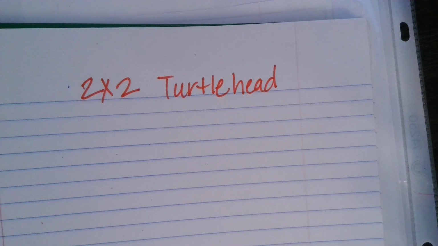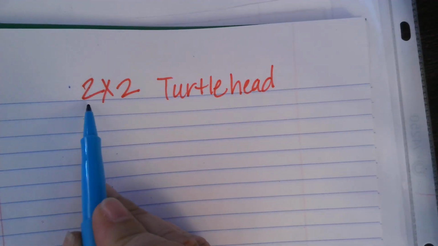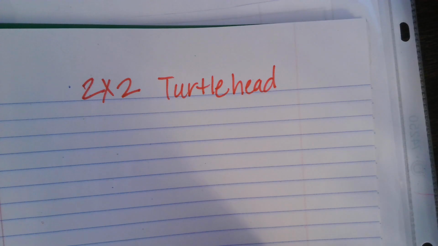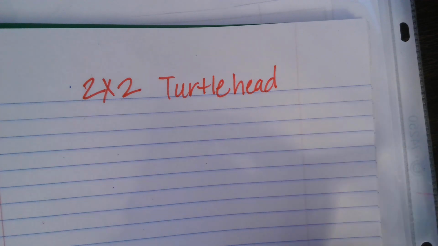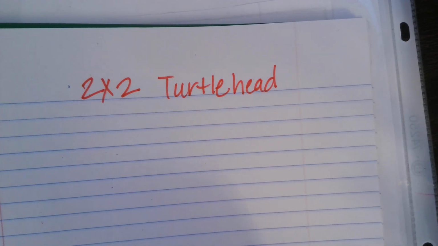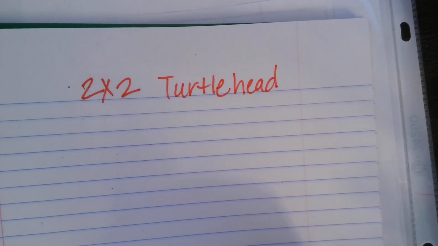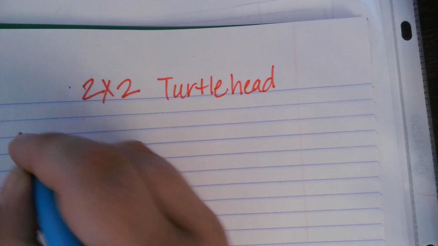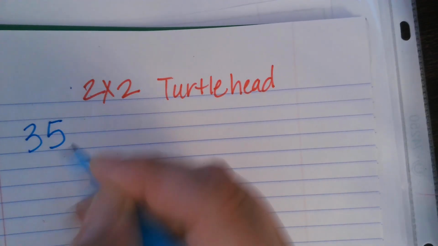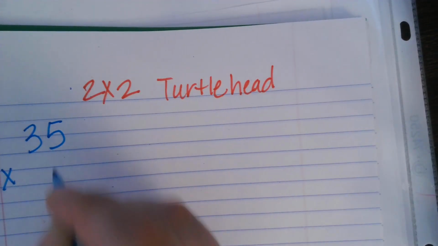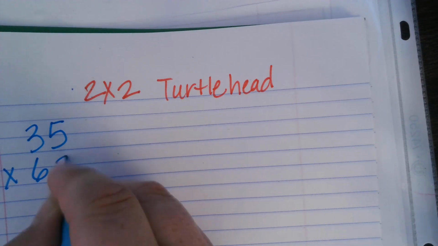But what we're going to move on to today is multiplication with 2 digits by 2 digits, okay? That gets a little messier and a little bit more difficult, but it's okay because we are going to talk about strategies for that. So let's get started with an example problem. What if I had 35 times 62?